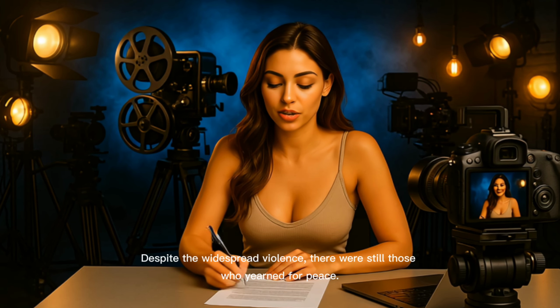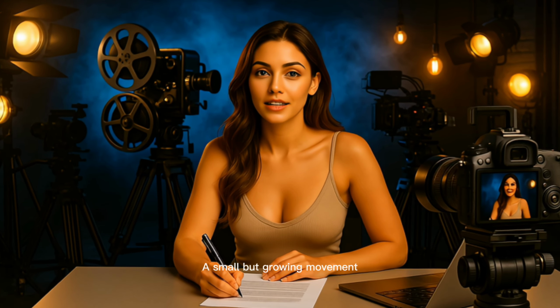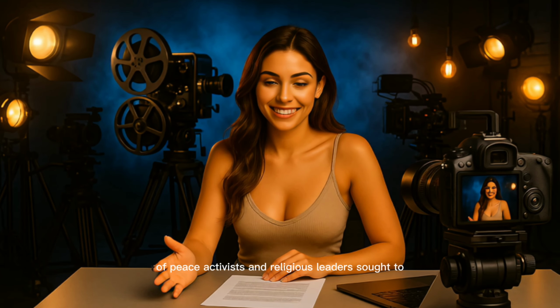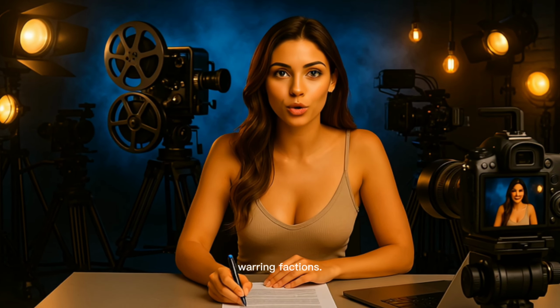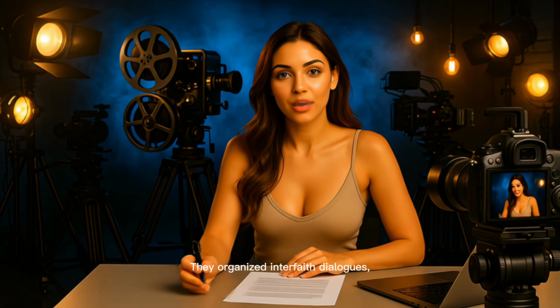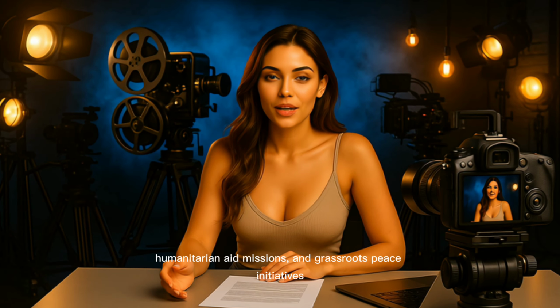The search for peace. Despite the widespread violence, there were still those who yearned for peace. A small but growing movement of peace activists and religious leaders sought to bridge the divide between the warring factions. They organized interfaith dialogues, humanitarian aid missions, and grassroots peace initiatives.